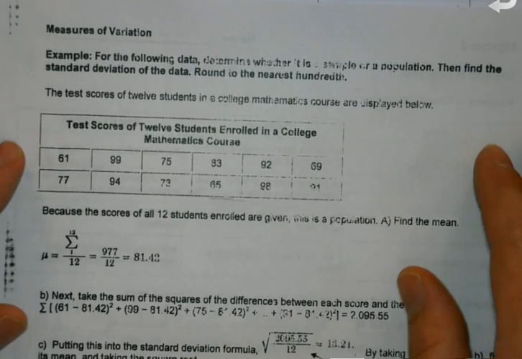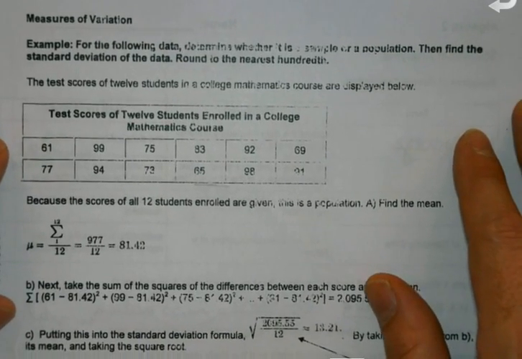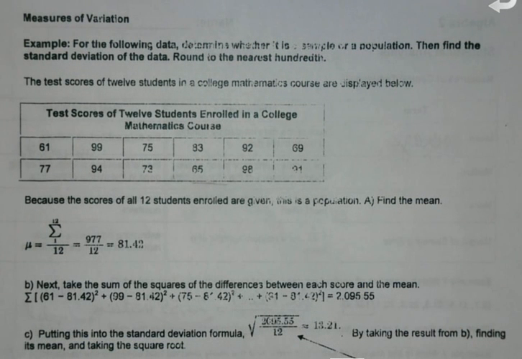Now we get into the fun stuff. All right, new stuff. Measures of variation. So for the following data, determine whether it's a sample or a population. Like, wait a minute, Hardy. Sample or population, what's up with this?